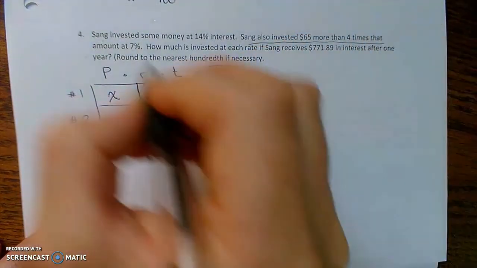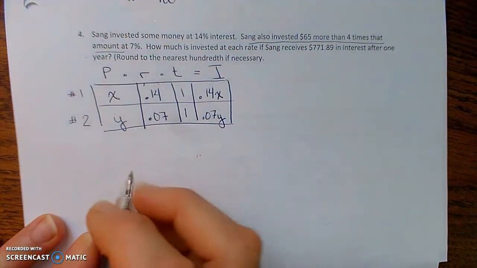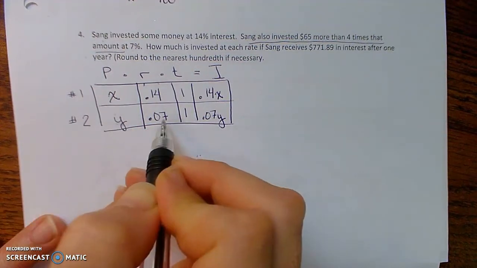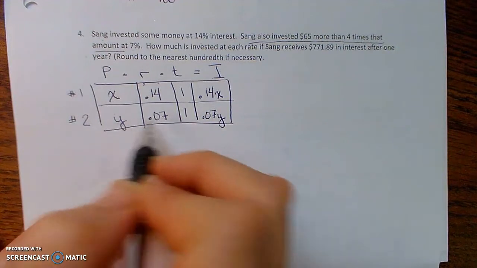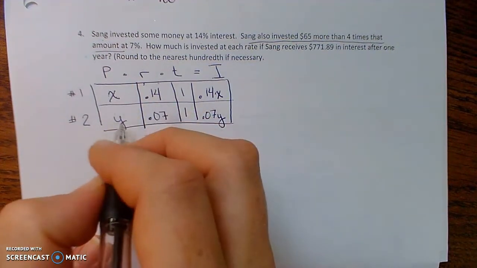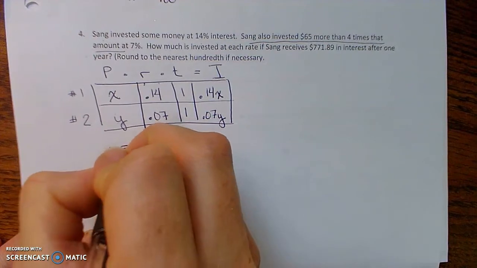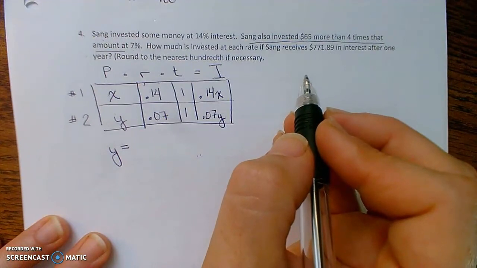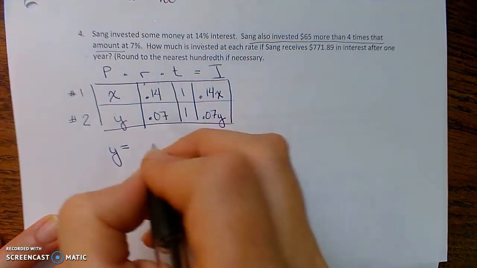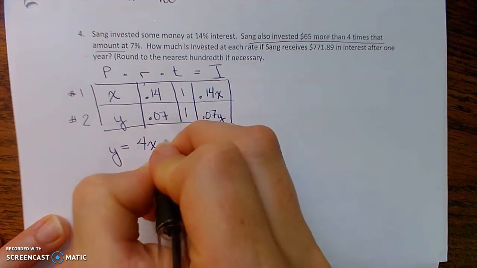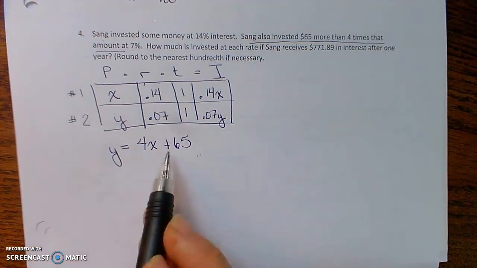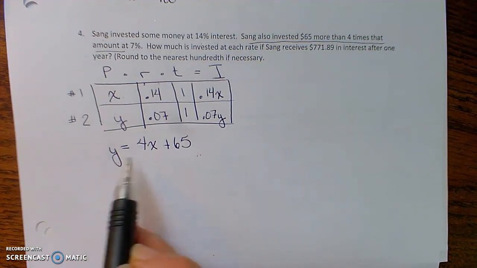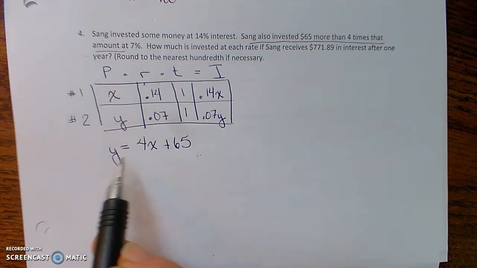Alright, so now let's look at the problem and see how these quantities are related. So $65 more than 4 times that amount at the 7%. The amount invested at 7%, which is probably a safer, less risky account, is equal to $65 more than 4 times the amount at 14%. So you do 4 times X plus 65. This is how much he invested at the 7%. So there's my first equation.